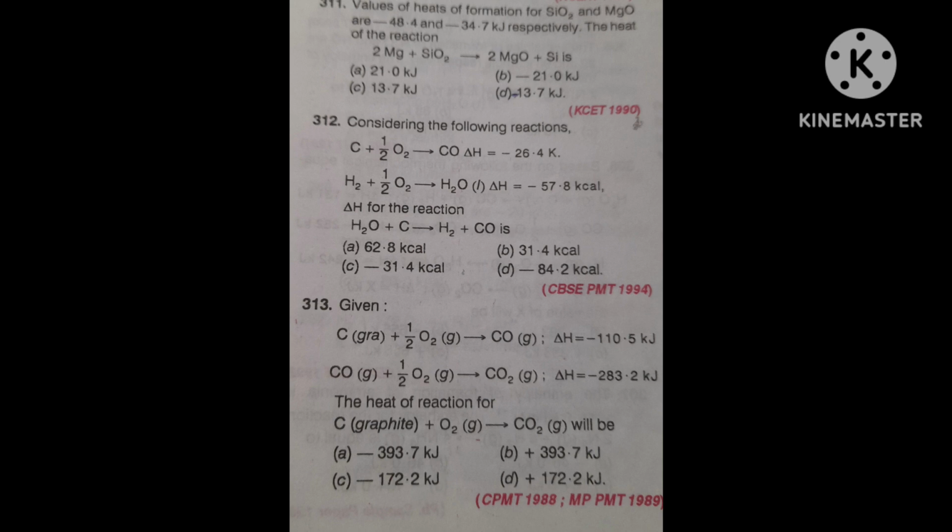You have to calculate for H2O plus C giving H2 plus CO. For that you have to calculate delta H value. Then you can do it very easily. With the help of the given two reactions, you have to get this reaction H2O plus C, and product should be H2 plus CO. Then, just seeing the reaction, quickly you will get that it is equation 1 minus equation 2. You do equation 1 minus equation 2, then you will get the desired equation.